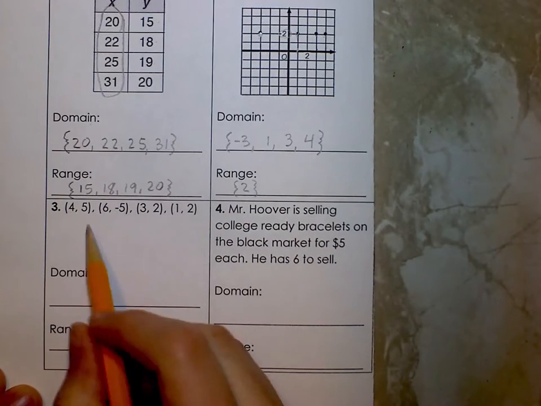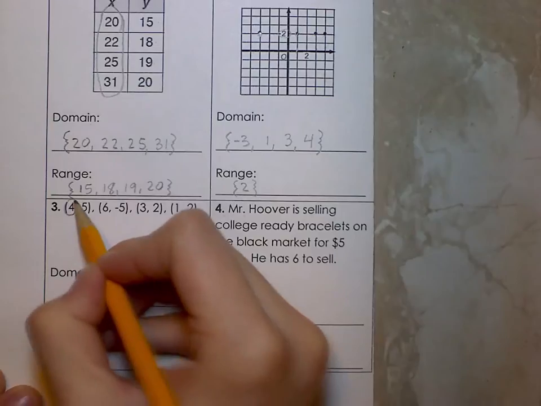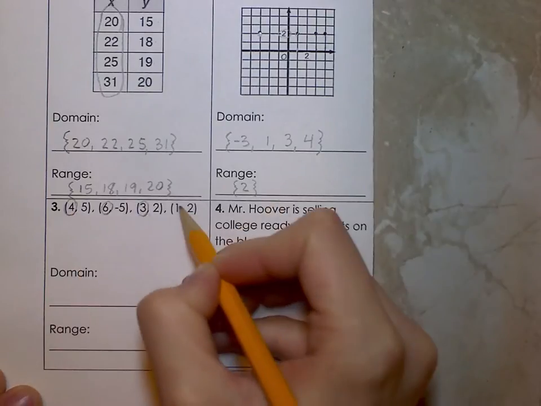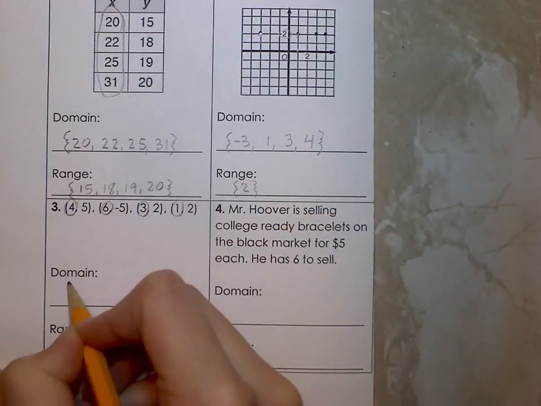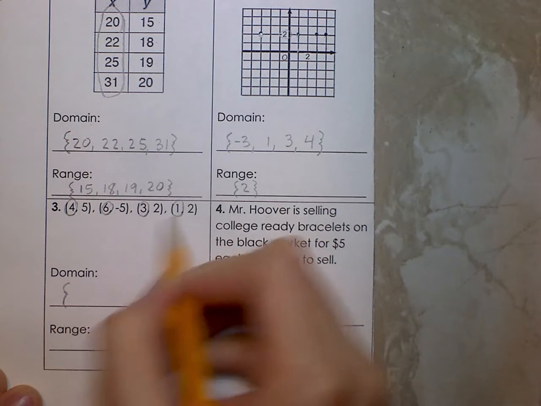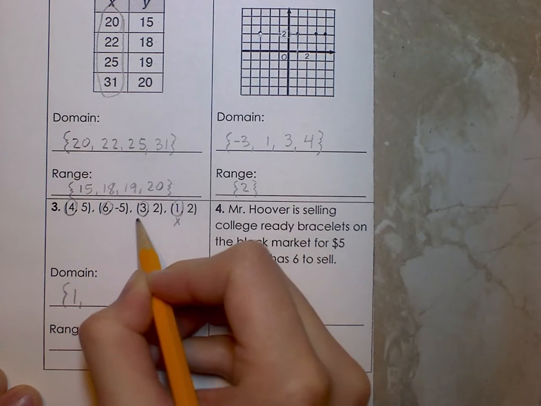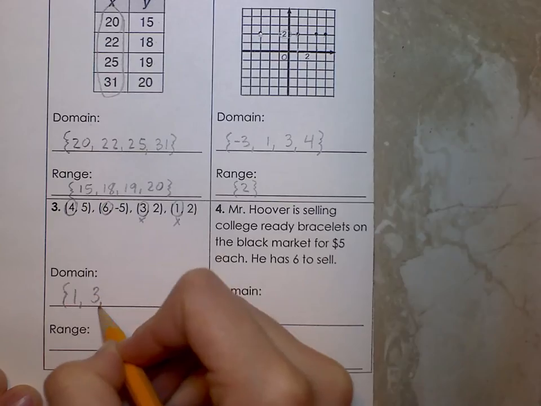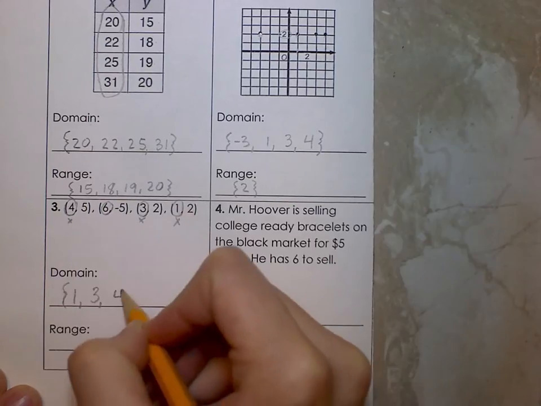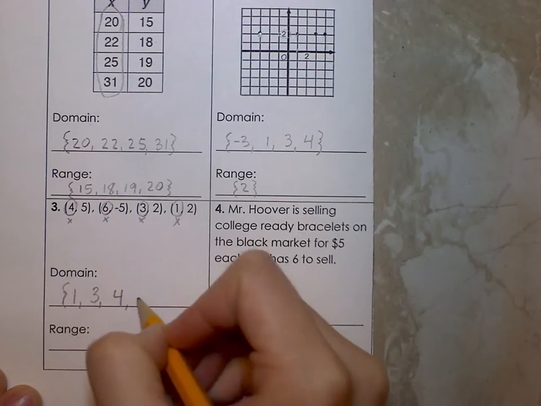I want the domain and range of these. So my domain is all my x values. I'm going to circle them so I can see them better, but then I have to list them in order. So let's see, 1's the smallest, then 3, then 4, and 6.